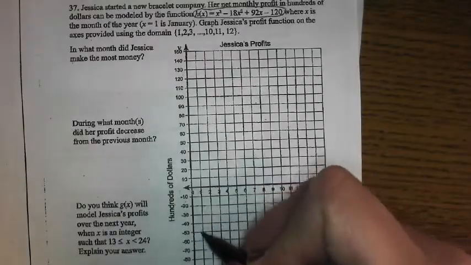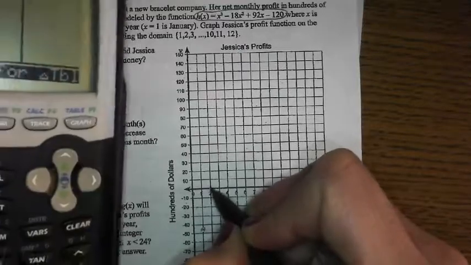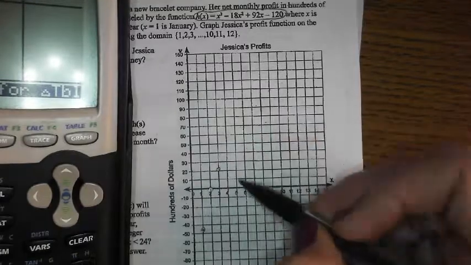1, negative 45. 2, 0. 3, 21. Some of these you're obviously estimating. 4, 24.